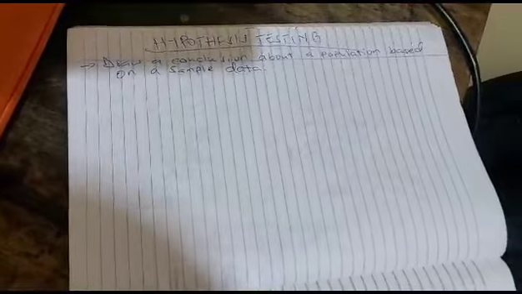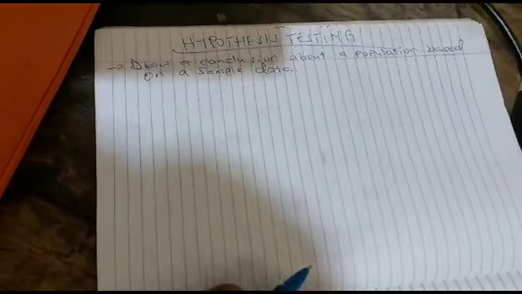Hypothesis testing is based on mutually exclusive events. Mutually exclusive events means that one event cannot occur at the same time as another event, or we can say that two events cannot occur at the same time. That is basically the definition of being mutually exclusive.